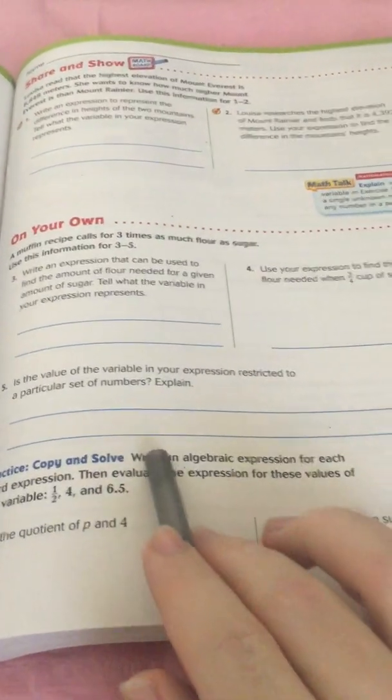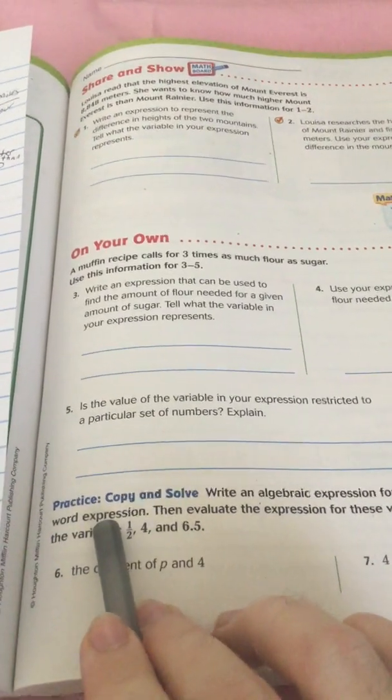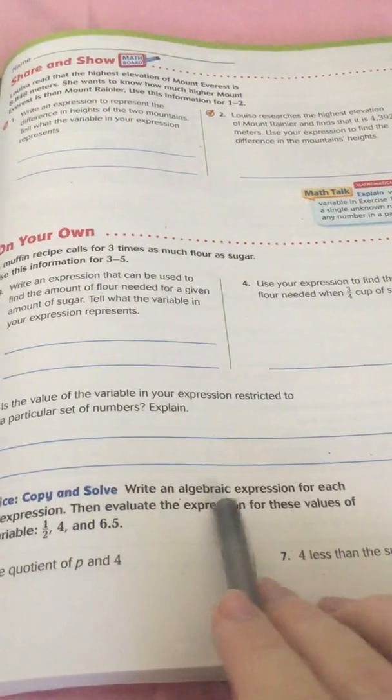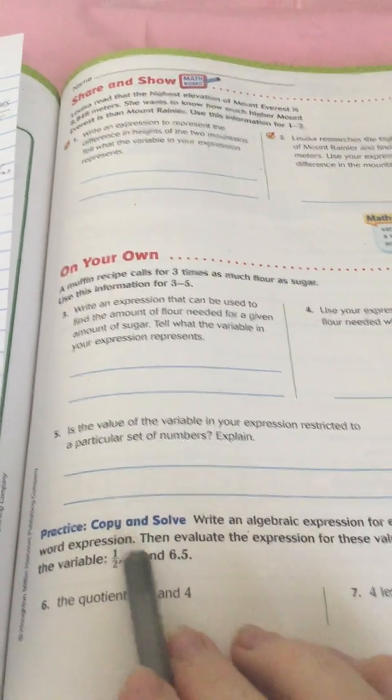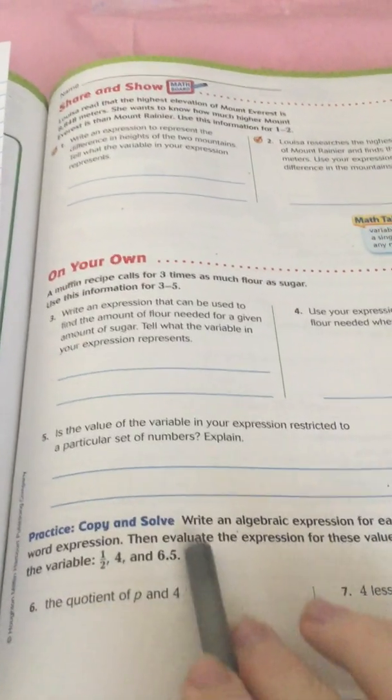So then over here, 6 and 7, they're asking you to write an algebraic expression for each word expression. Then evaluate the expression for these values of the variable. Half, 4, and 6.5.